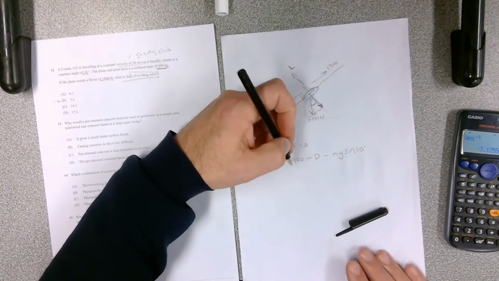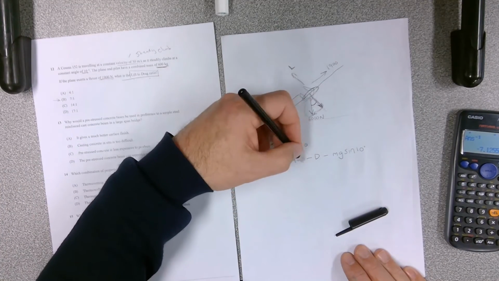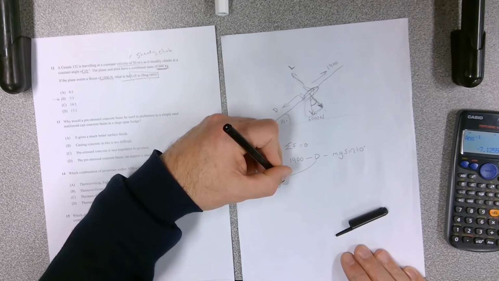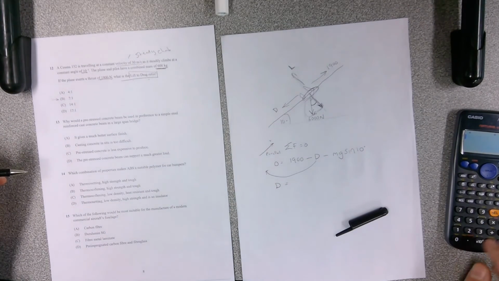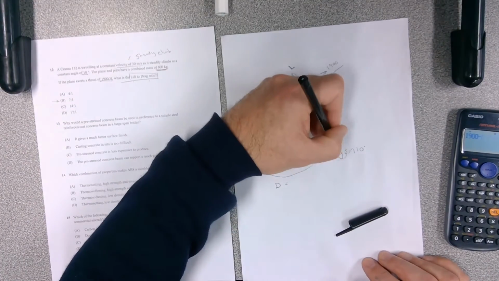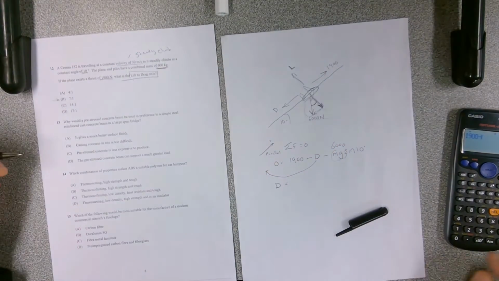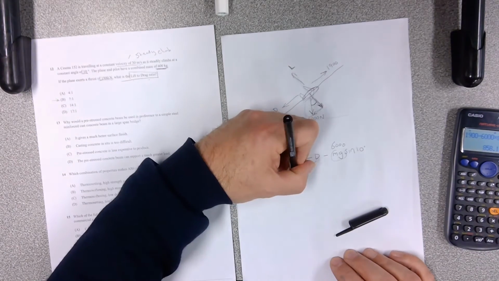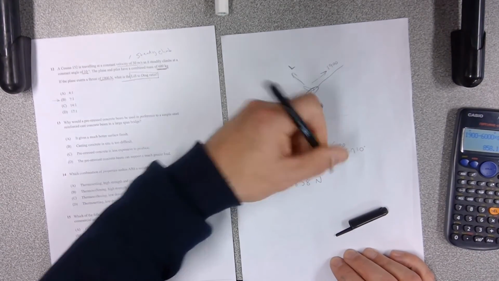Okay, so now we're going to take our D over this side here to work out our drag, and we're going to say drag is equal to 1900 minus, we know mg is 6,000, minus 6,000 times sine of 10 degrees, and we end up with 858 newtons.